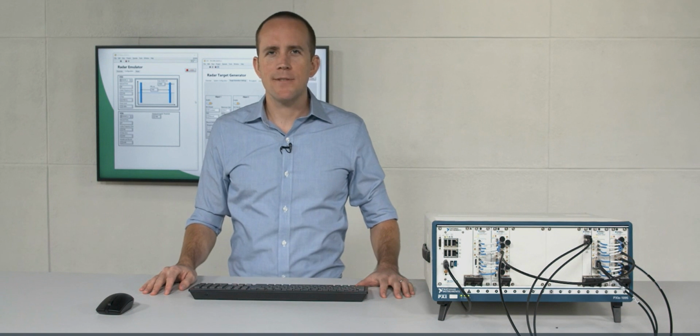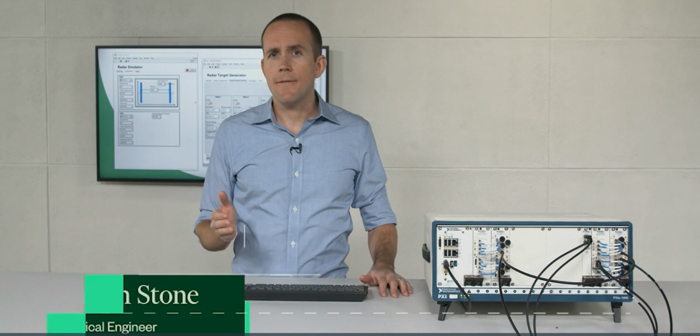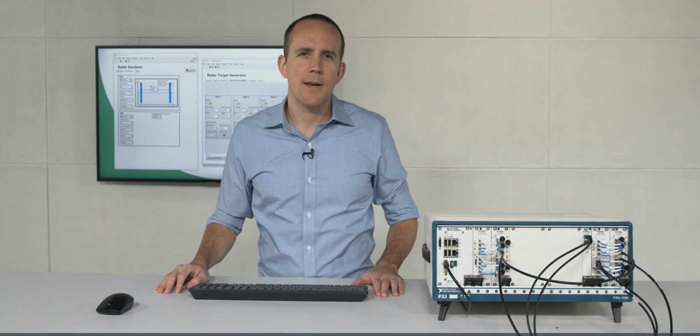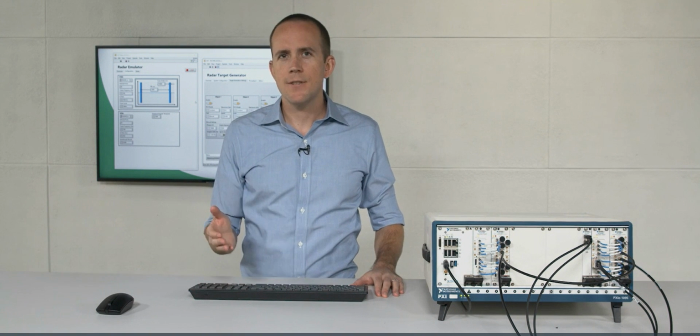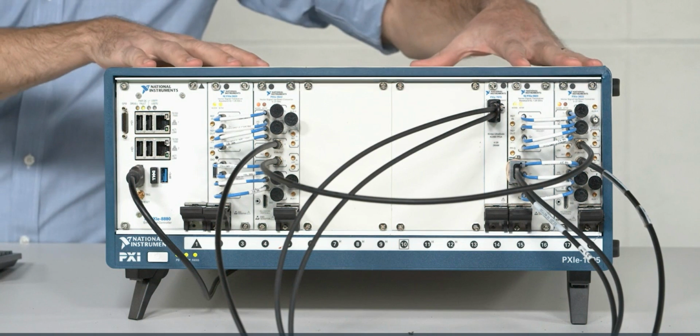You've designed and built a new radar, now it's time to test it. I'd like to show you an example of NI's solution for radar system-level validation with this radar target generator, built on the modular PXI platform with RF transceivers and customizable FPGA coprocessors. There are two parts to this demonstration.